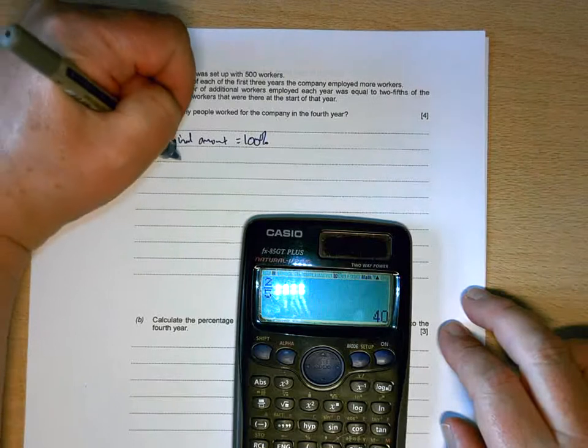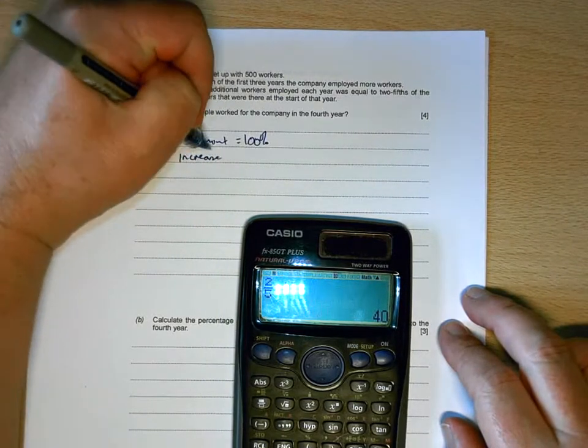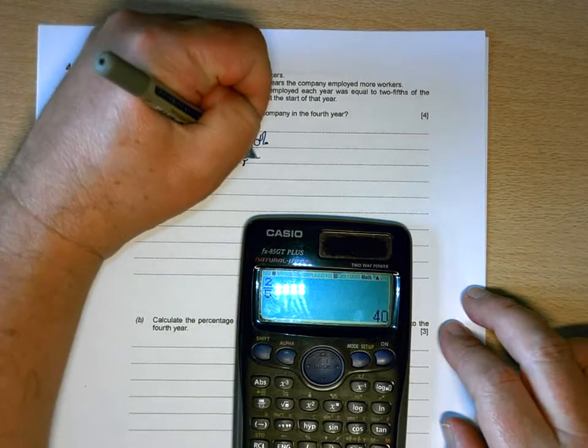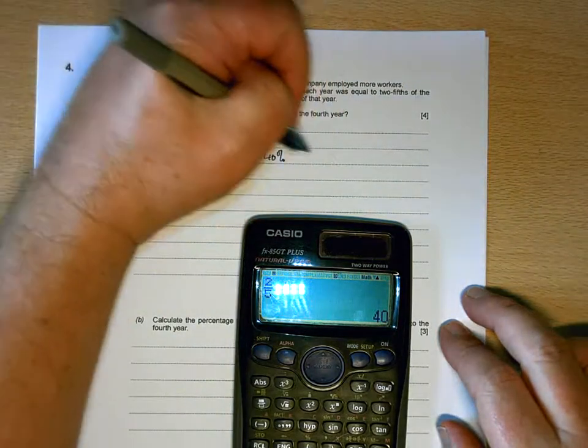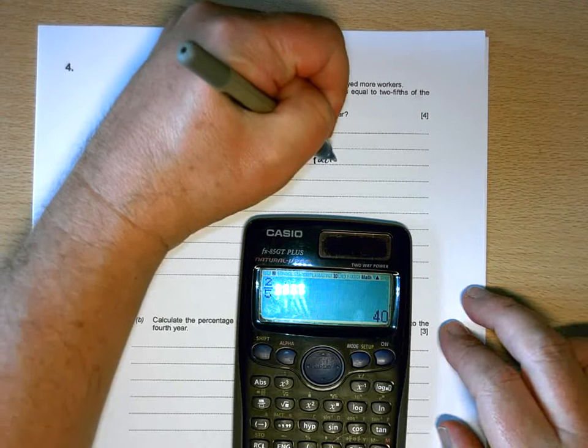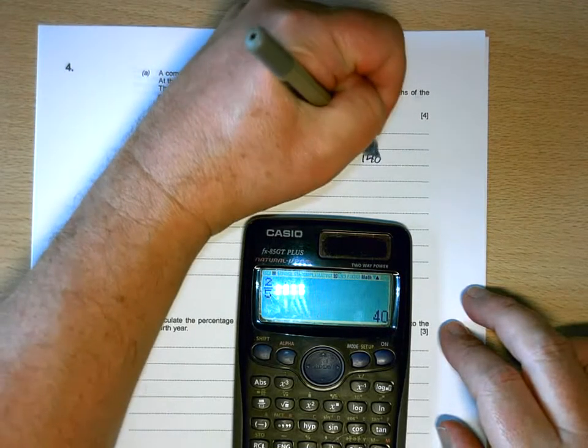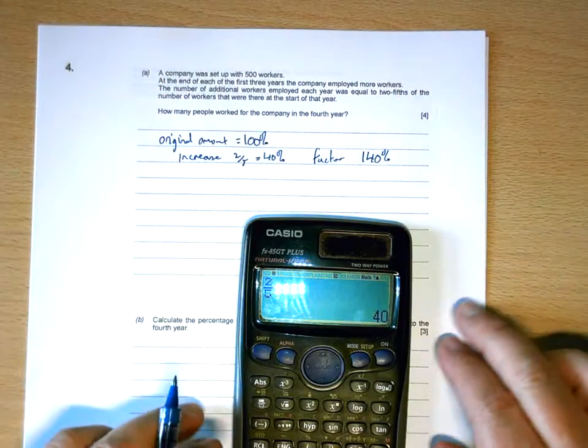So the increase, 2/5 is 40%. So we're working with a factor of 140%.